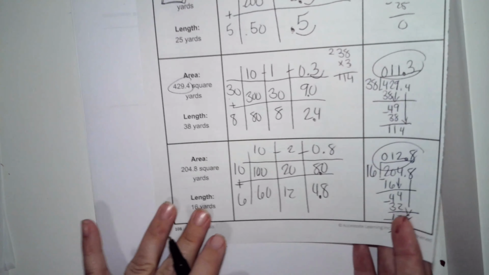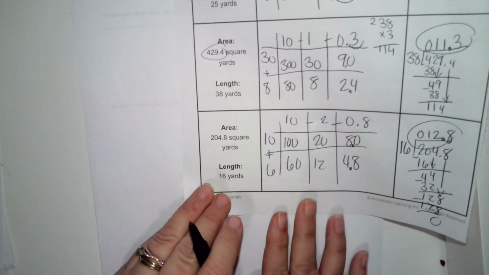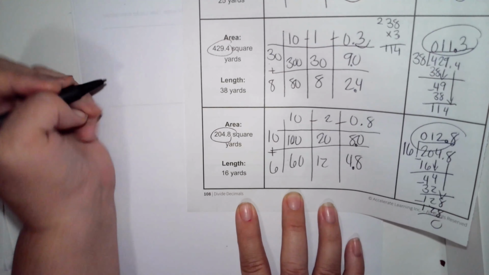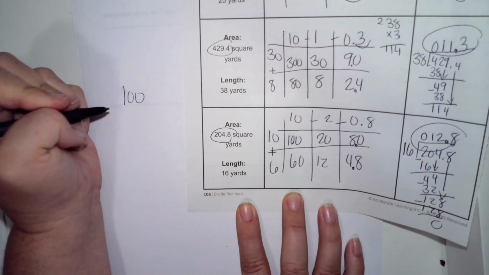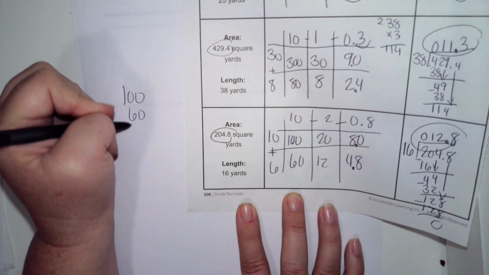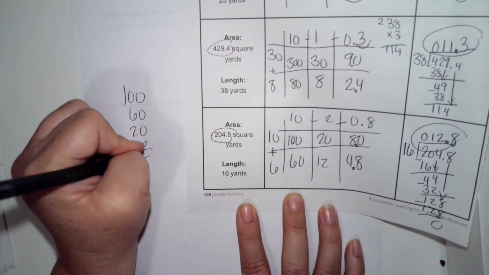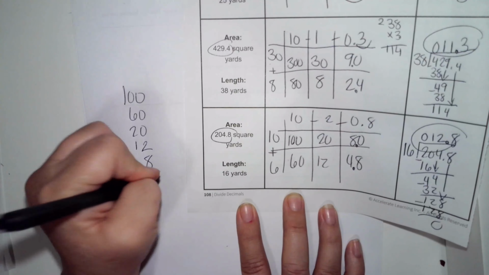I'm going to add these together. This time I'm going to add it together on this side. Make sure I have it all and see if it adds up completely to that 204. So I have 100, 60, 20, 12, 8, and 4.8.